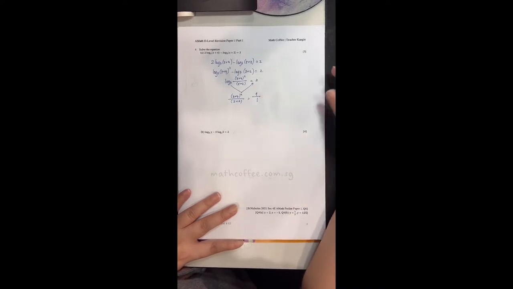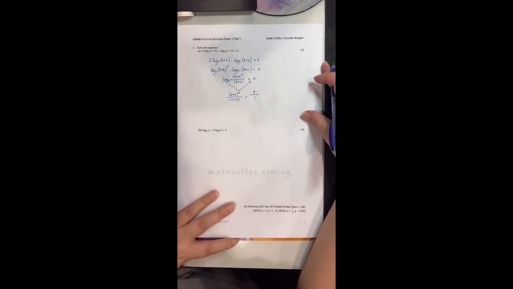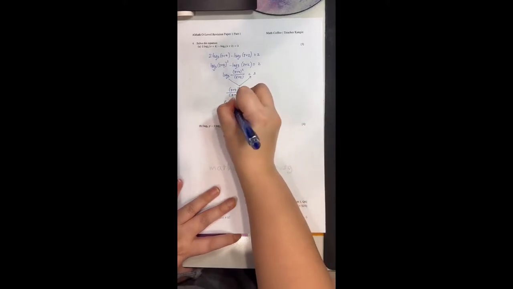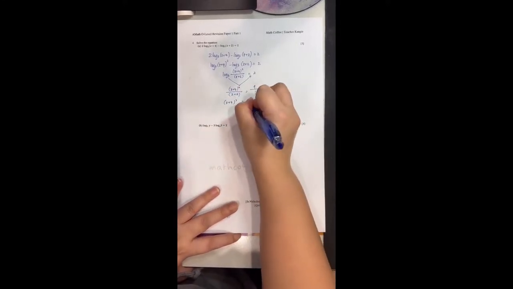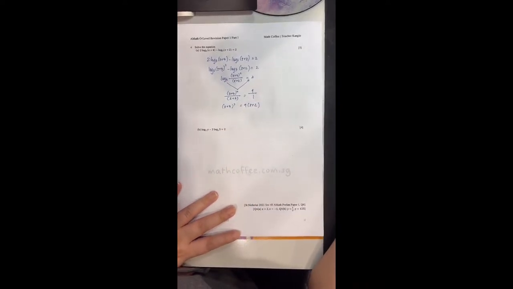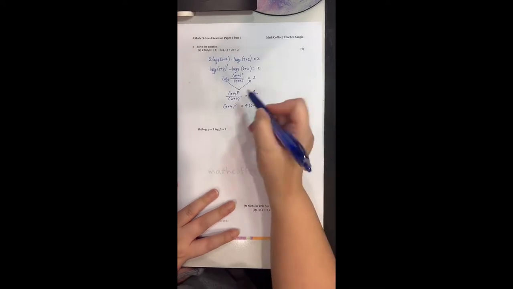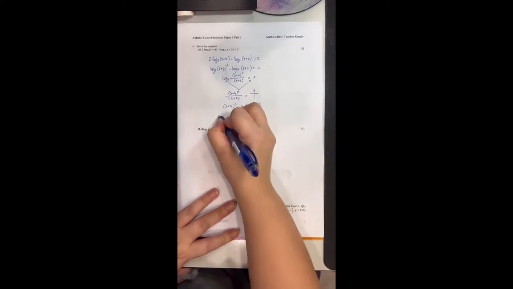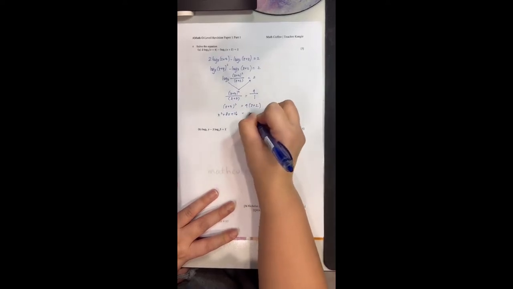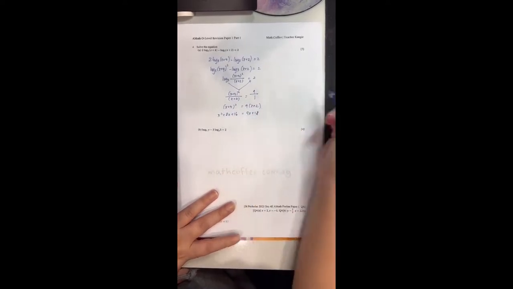Now, do you see that both sides already single fraction? So now I can cross multiply. So cross multiply, I have (x plus 4) squared equals 9 times (x plus 2). And now this is just a normal A Math solving quadratic equation. So do your expansion for this one. So this will be x squared plus 8x plus 16, equals 9x plus 18.